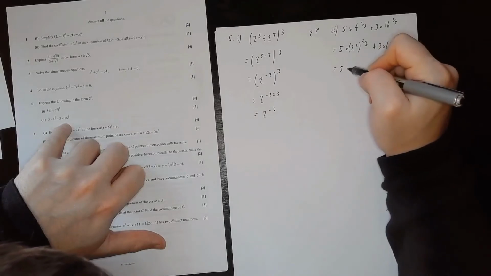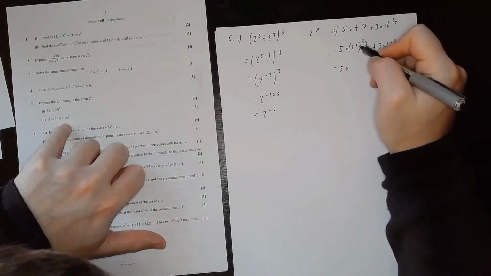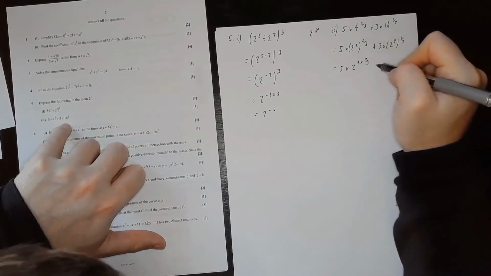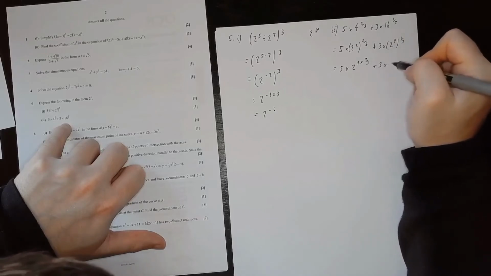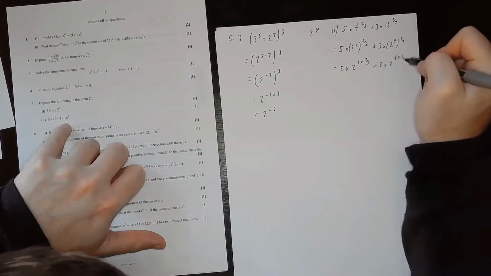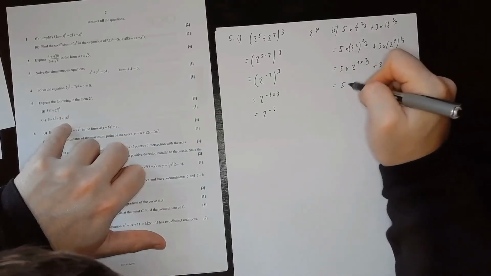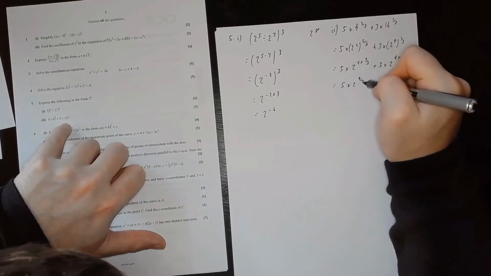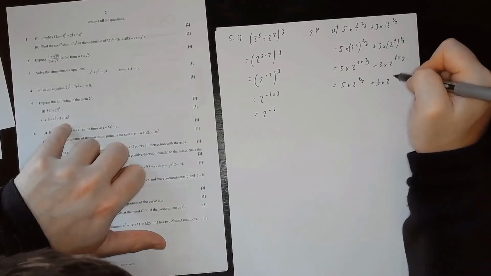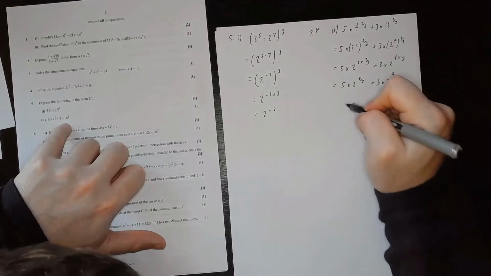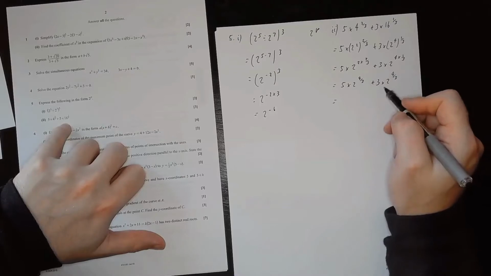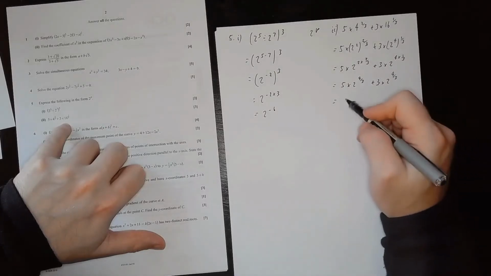Then we use the power on power rule. So you multiply the powers together. So we have 2 to the 4 over 3. 5 lots plus 3 lots is 8 lots.